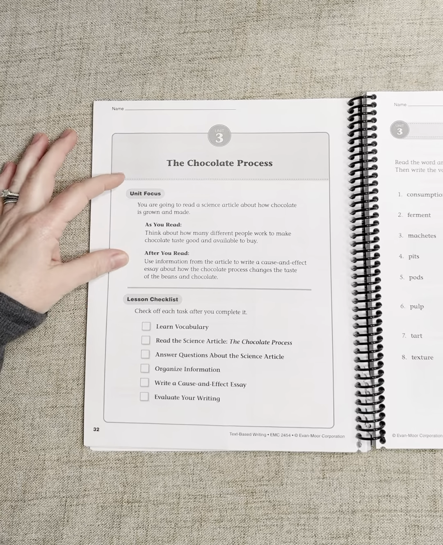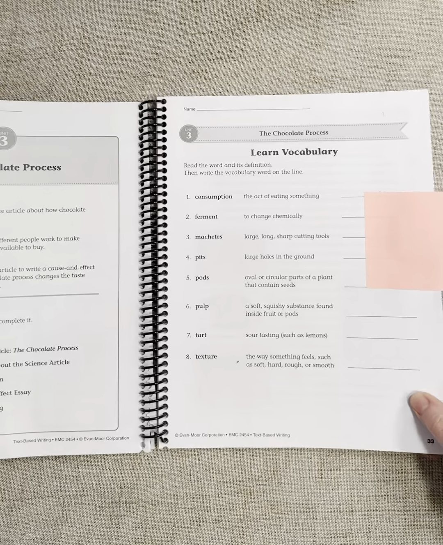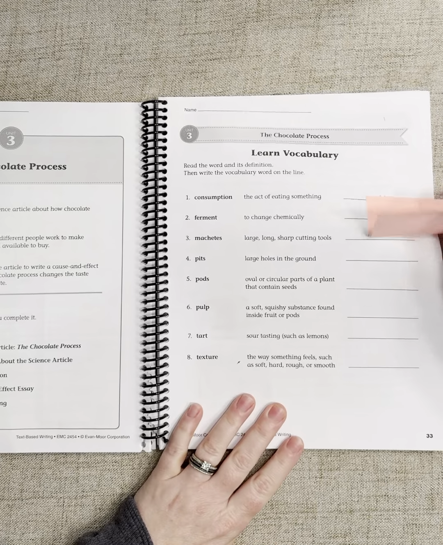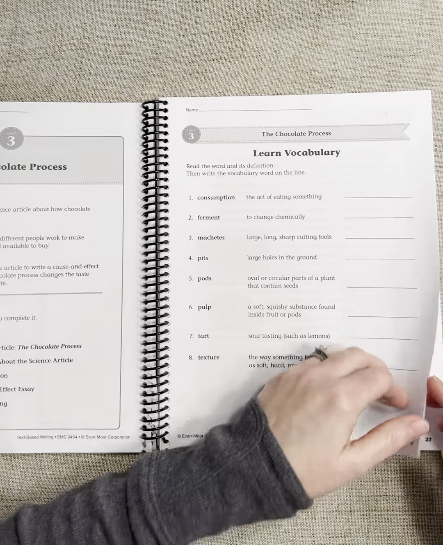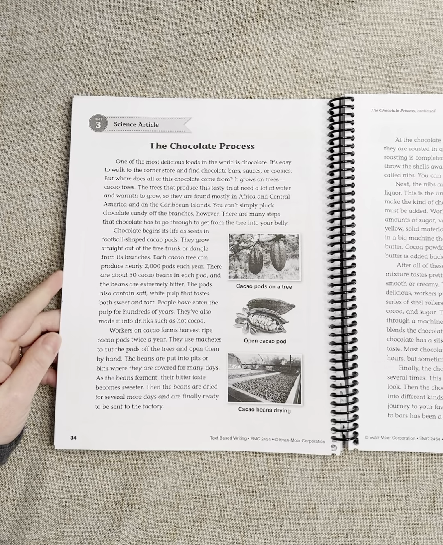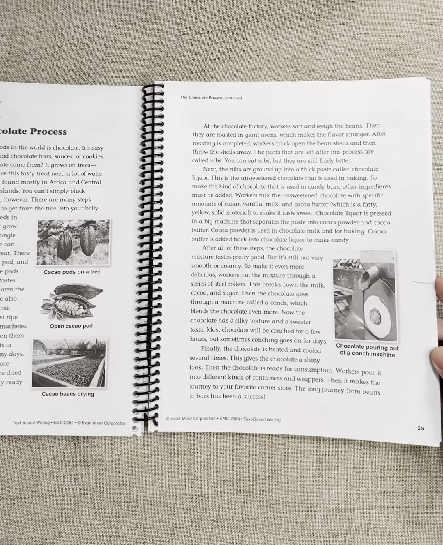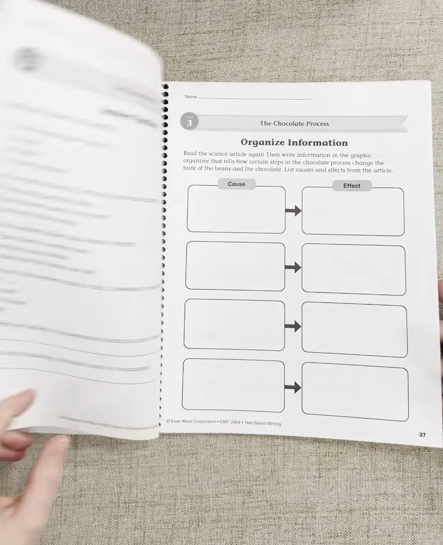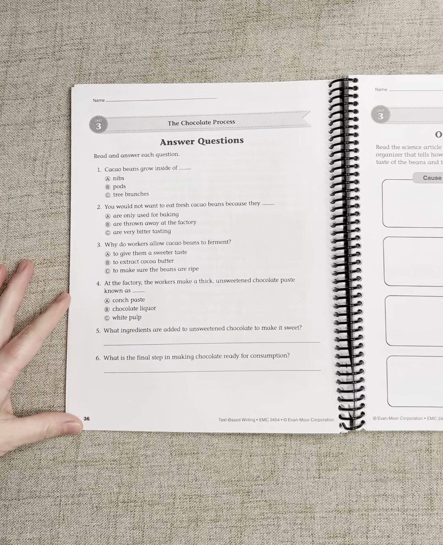You have that unit focus and the checklist that the child is working through. Again, the vocabulary activity is pretty simple. We try to make it a little bit more engaging. The article at the 4th grade level is obviously a lot longer. My 4th grader will usually read this out loud to me. And there's a couple more questions at this level.